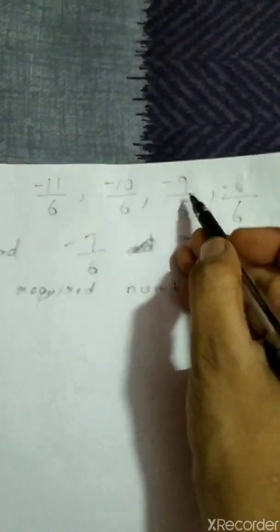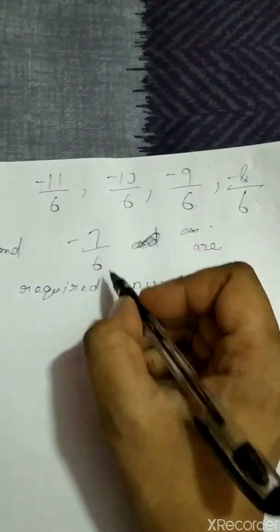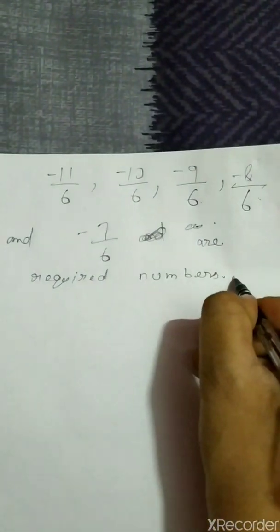So you can write that minus 11 by 6, minus 10 by 6, minus 9 by 6, minus 8 by 6, and minus 7 by 6 are the required numbers.